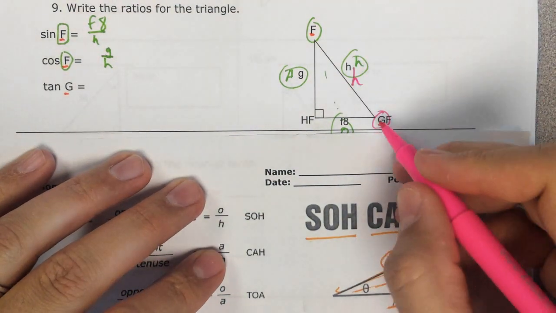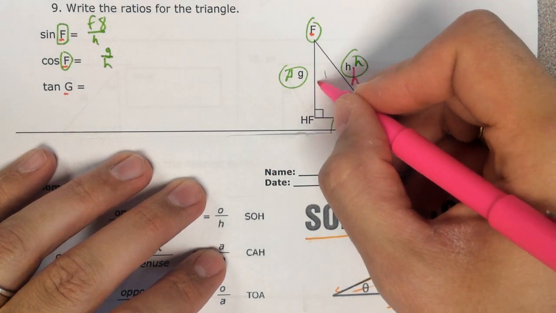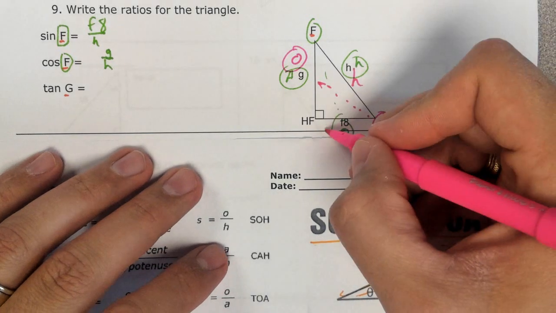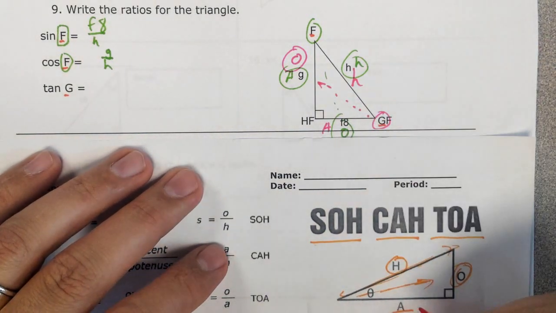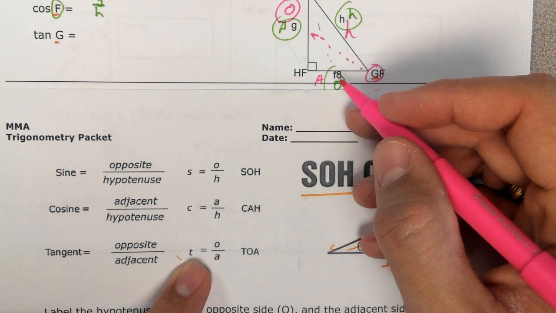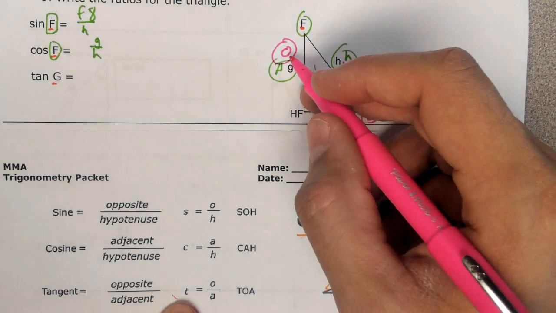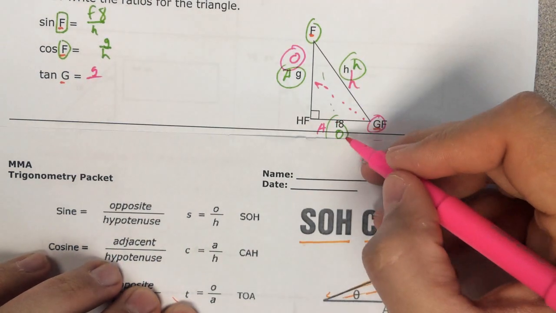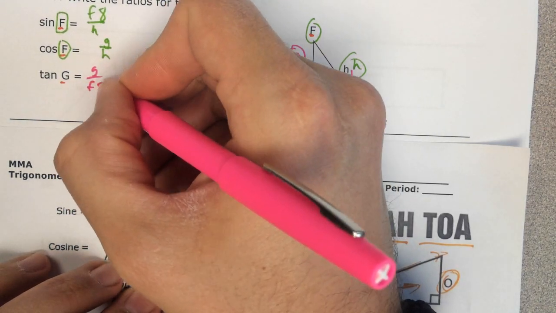This is still my hypotenuse, but this across over here is now my opposite. That means this is left over to be my adjacent. So tangent is opposite over adjacent. My opposite is G. My adjacent is F8.